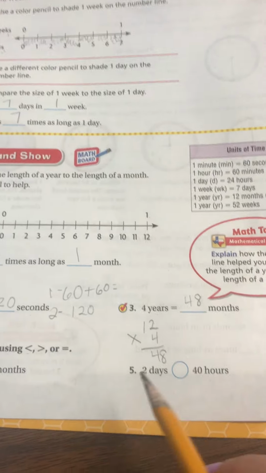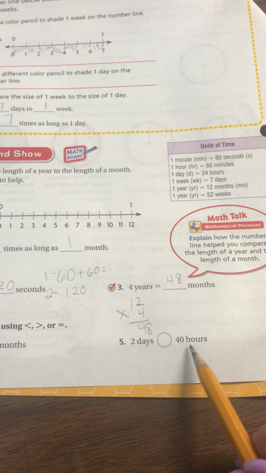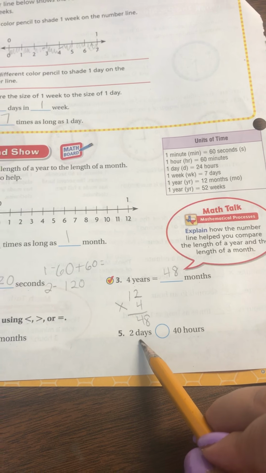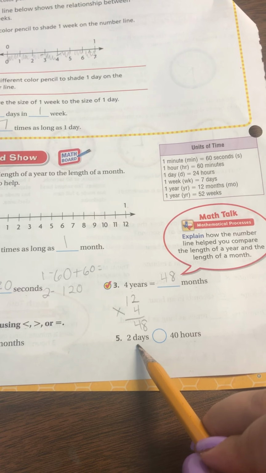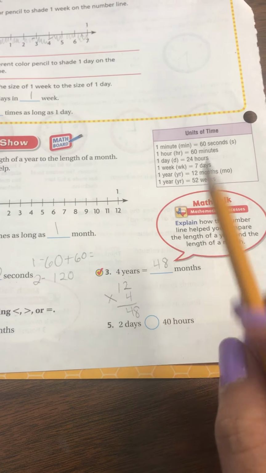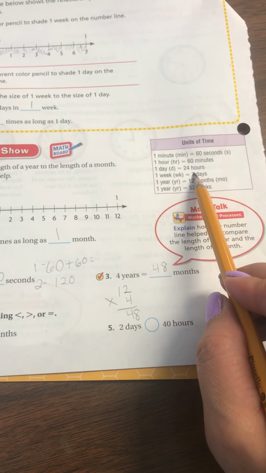Okay, I'm going to do the same over here. I want to compare 2 days to 40 hours. They're different units of measurement, so I need to make them both the same. I can take days and convert them into hours, but I need to know how many hours are in a day. So I come to my chart and it says 1 day equals 24 hours.